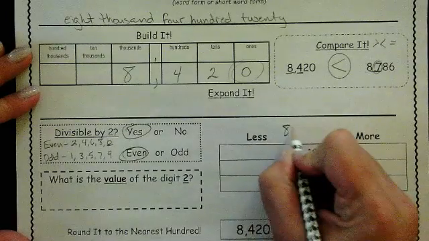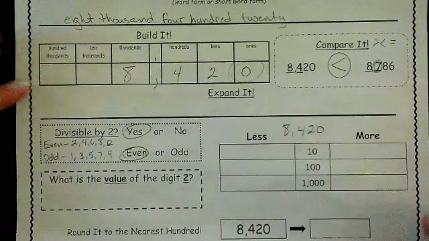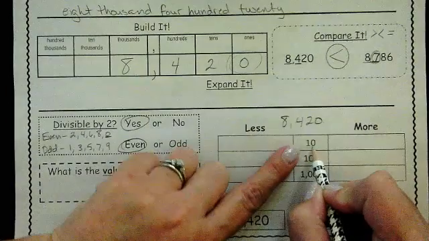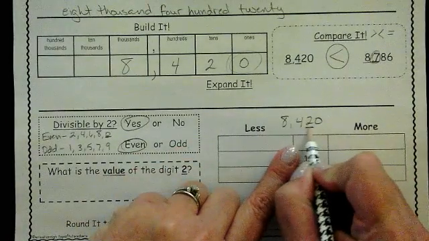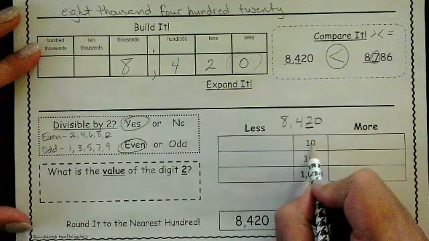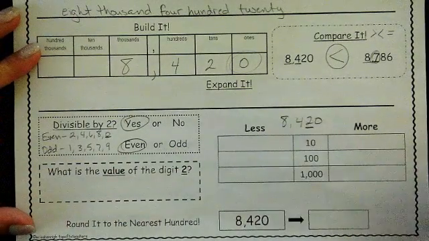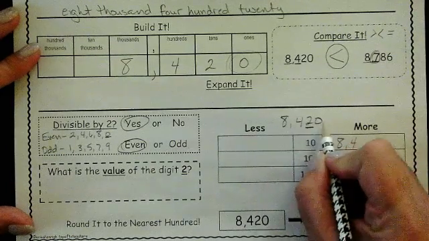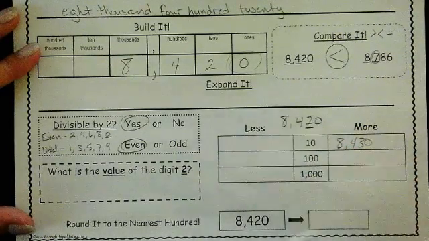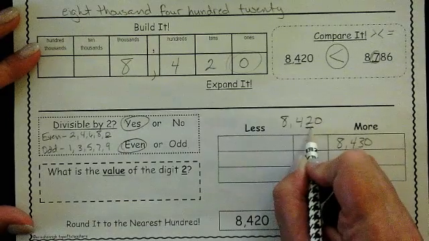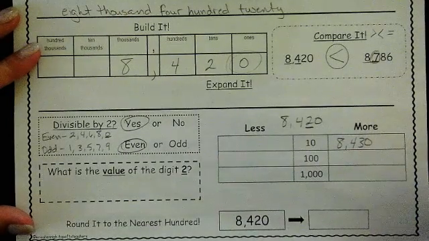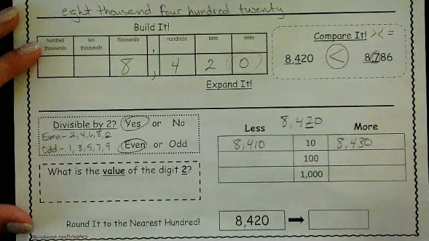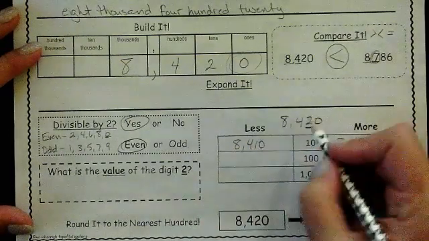Okay, next up, I'm going to write my number so I don't forget it. I need to do my more than and less than. So the first one is tens. So I'm going to look at my tens place. I need to do 10 more than this number. So I'm going to write my 8,000 and my 400. What's 10 more than 20? Well, that would be 30. Now I need to do less. What's 10 less than 20? That's 10. So 8,410.